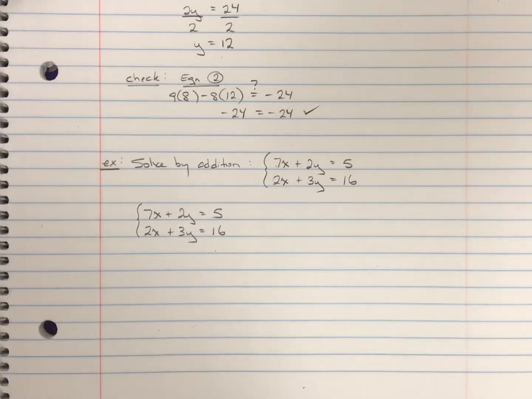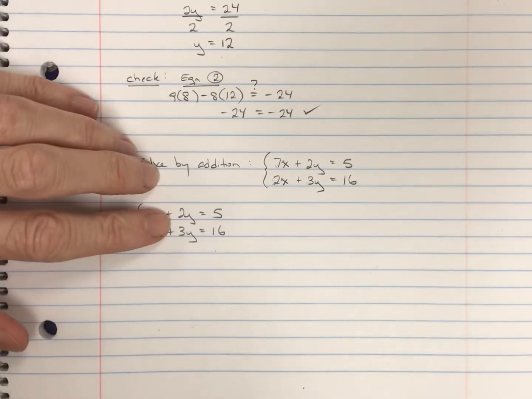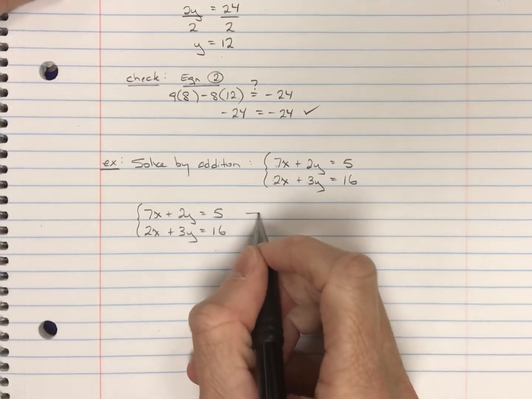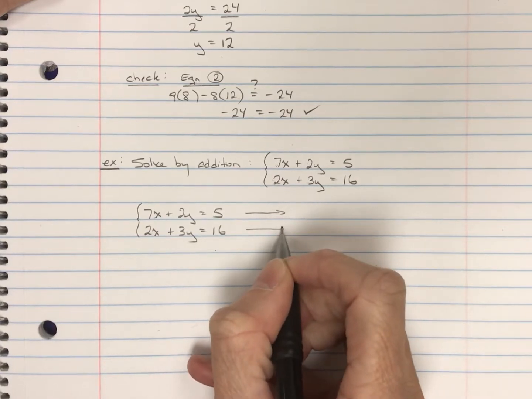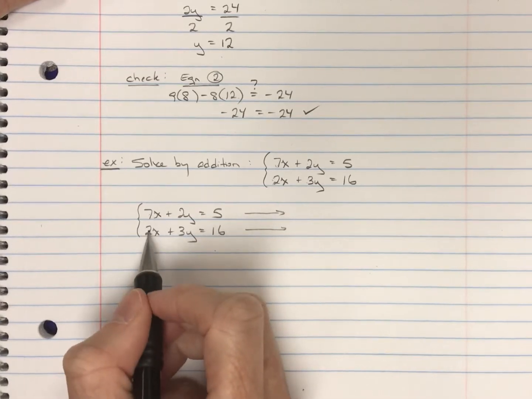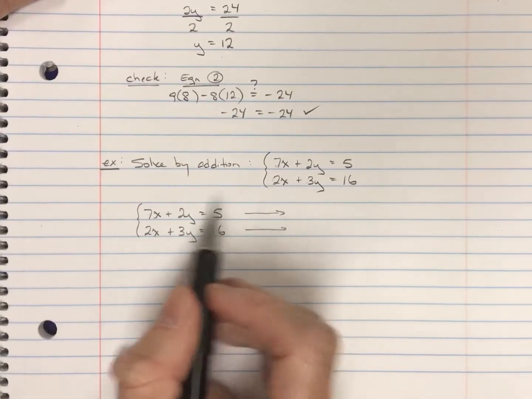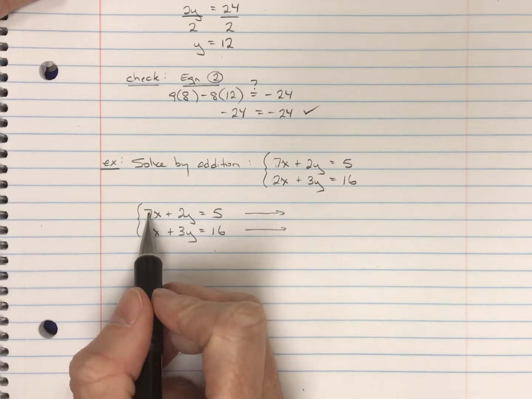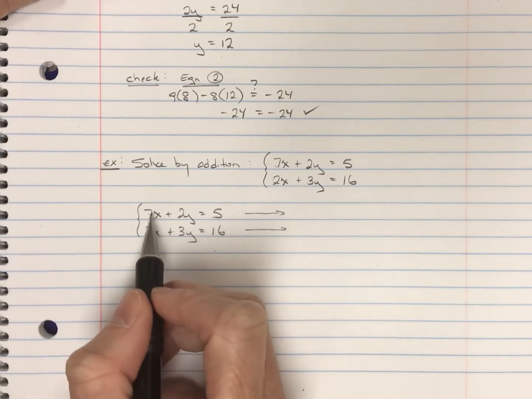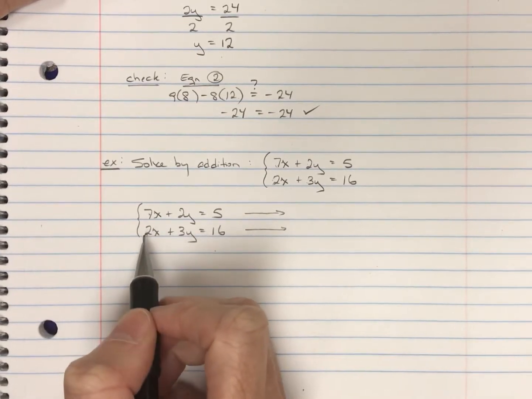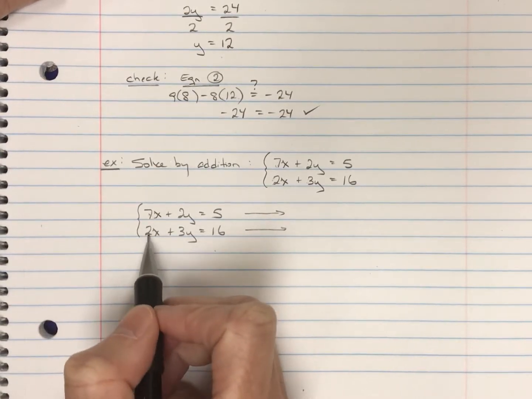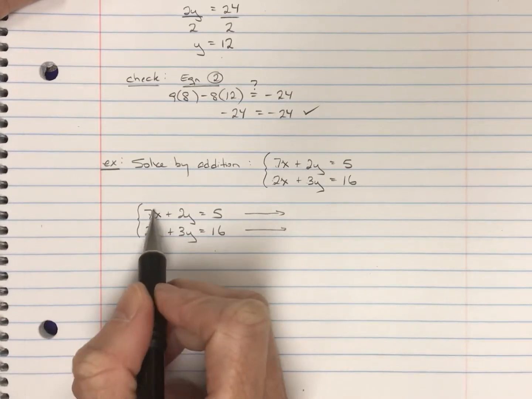So I'm going to have to figure out which one of these variables I want to get rid of, and I'm going to multiply them both by something. So let's think for a second. The lowest common multiple of 7 and 2 is 14. So if I multiply my top equation by 2 and my bottom equation by 7, one of them being negative, or the top by negative 2 and the bottom by 7, I would get a 14 and a negative 14 here. That's one possibility. That would zero the x's out.